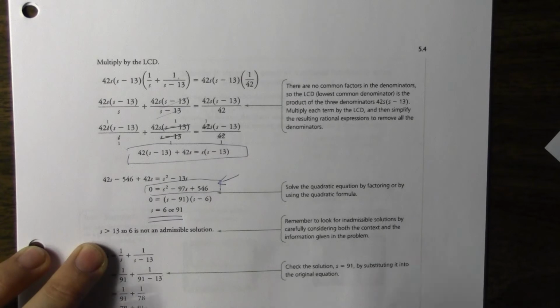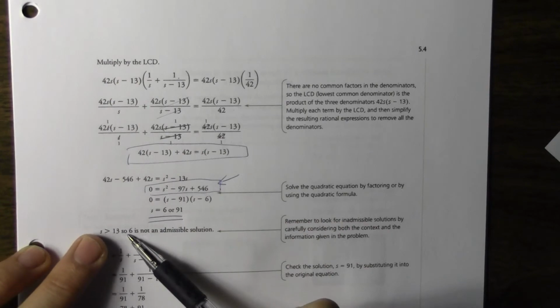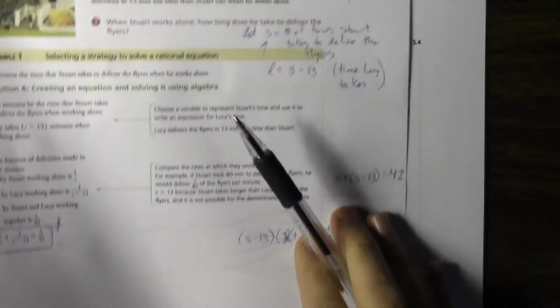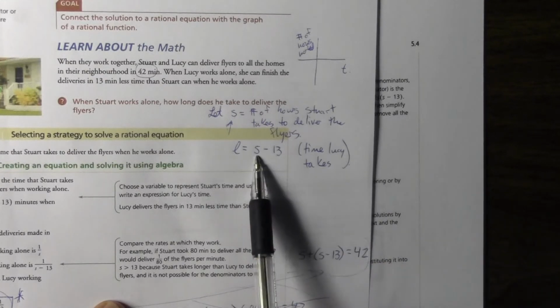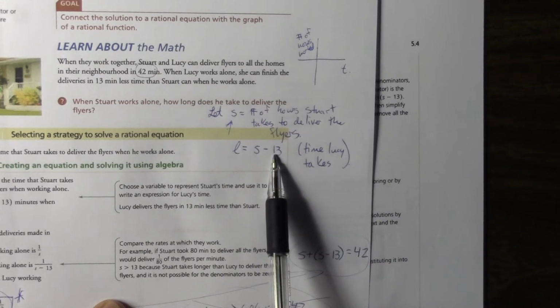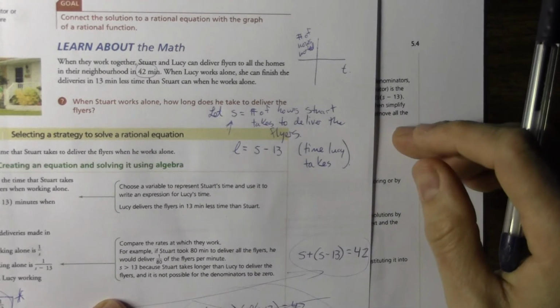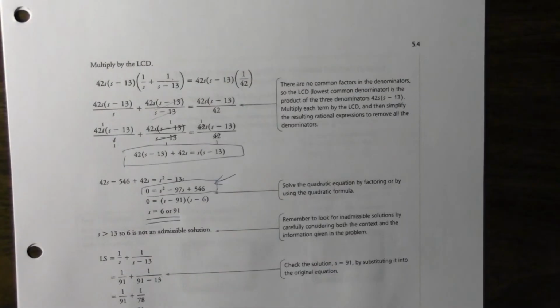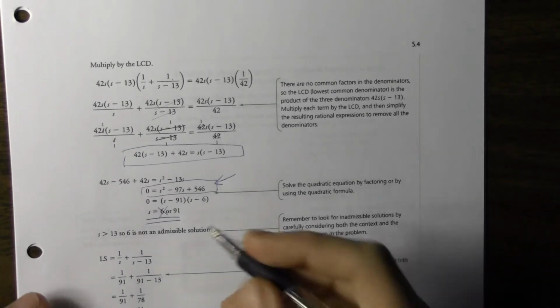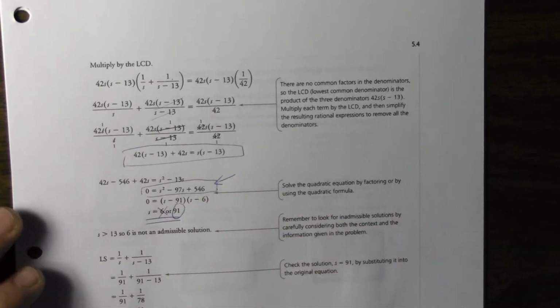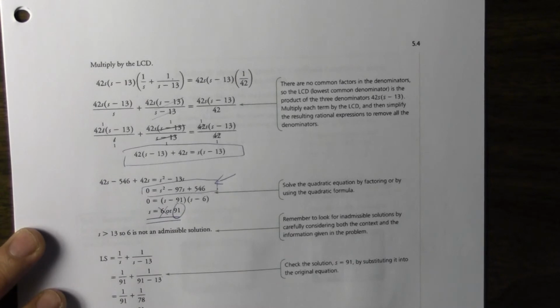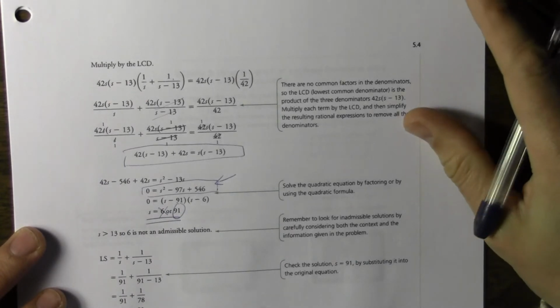It's important now to go back to the original question and evaluate these responses. Can S be 6? If S is 6, if we go back to our original variables that we created, if S is 6 here, we're going to get -7 for Lucy's hours. So that can't happen, right? It can't take Lucy less than 0 hours to deliver all the flyers. So this value then is inadmissible. Any questions there? Okay, so the only answer then is 91. So S is 91. Lucy, you just subtract 13 from 91. Okay?